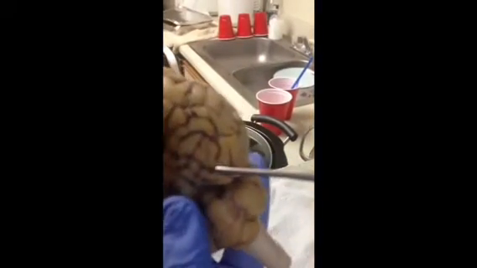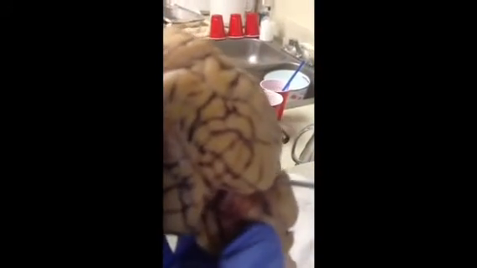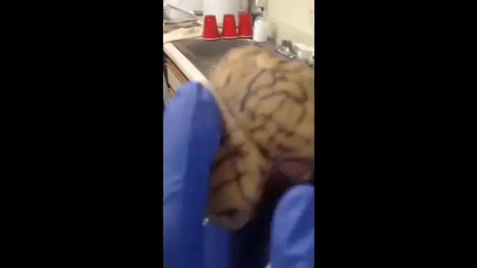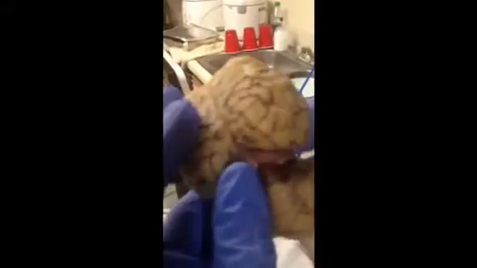The pineal body is located anteriorly to the colliculi. The pineal body, I would think it's this one here inside. Right on the pons, again on the inferior side, is the trigeminal.